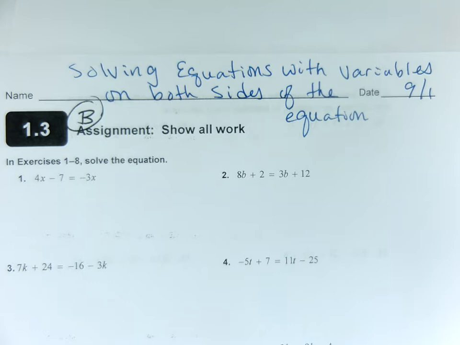So, go ahead and write that down. Solving equations with variables on both sides of the equation. Okay? I want to start with number 2. Again, I'm not going to do them all. I'm going to do some of them, and then I'll let you guys do the rest. So I'm going to start with number 2.